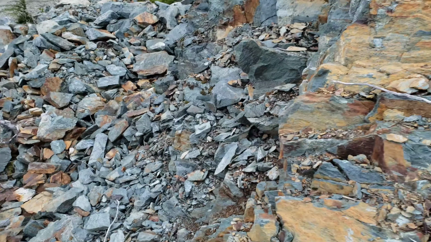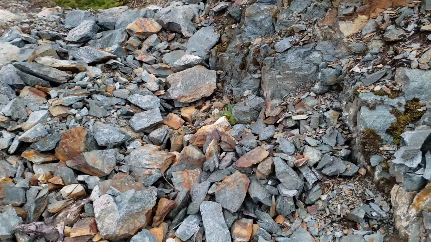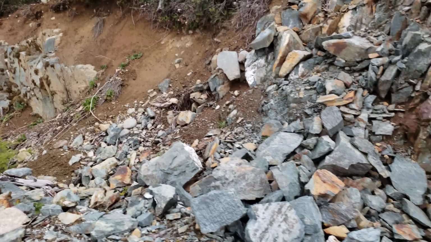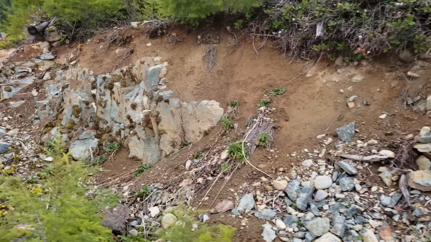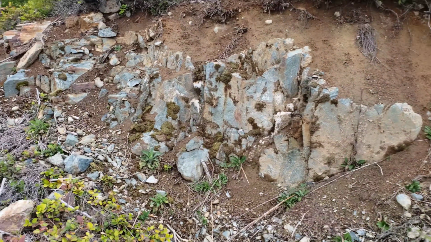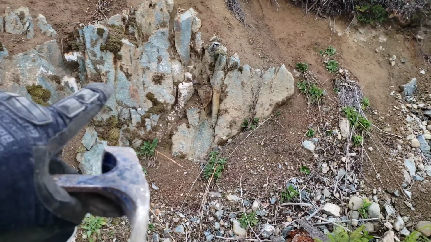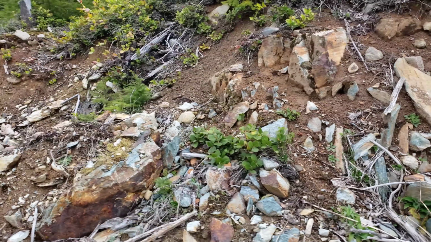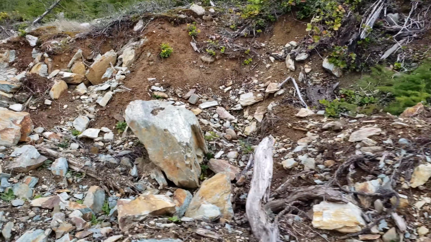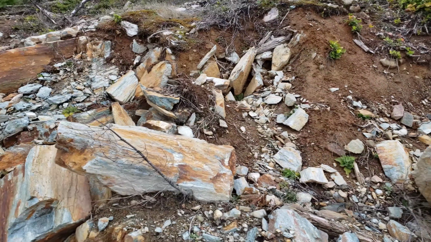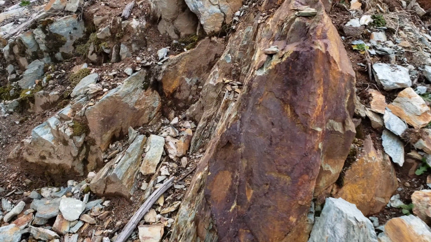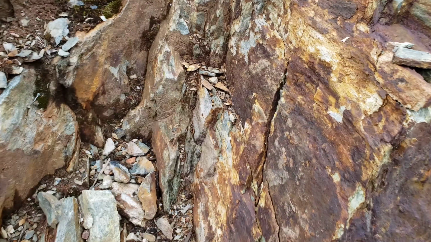And then over here you got more exposed quartz, but that's barren. And here there is another showing.